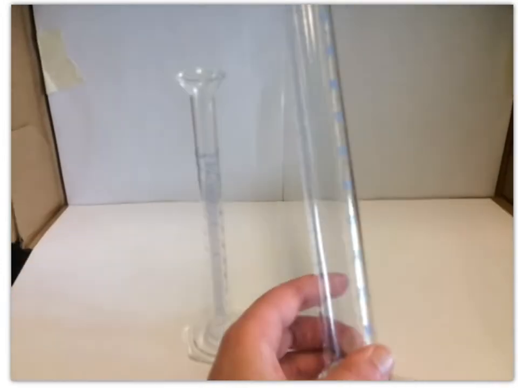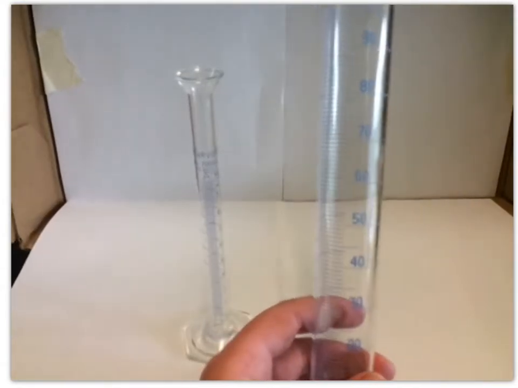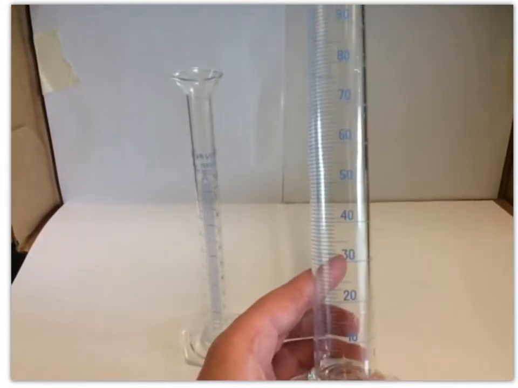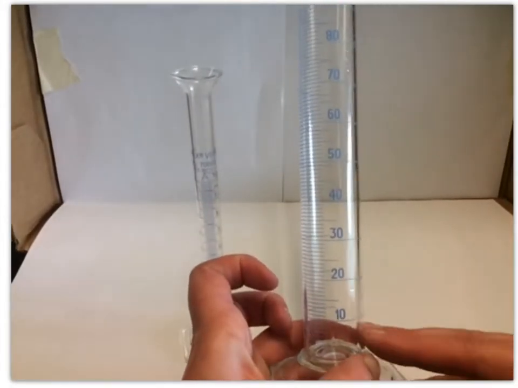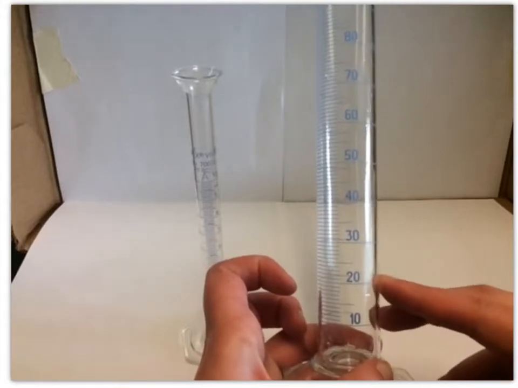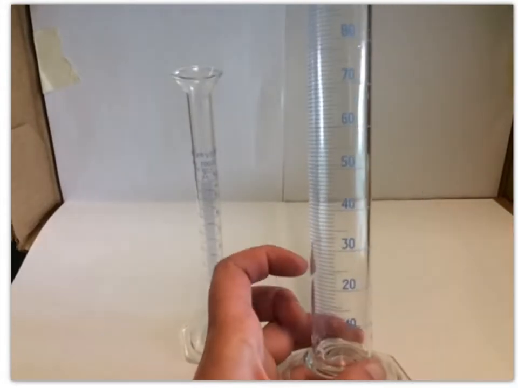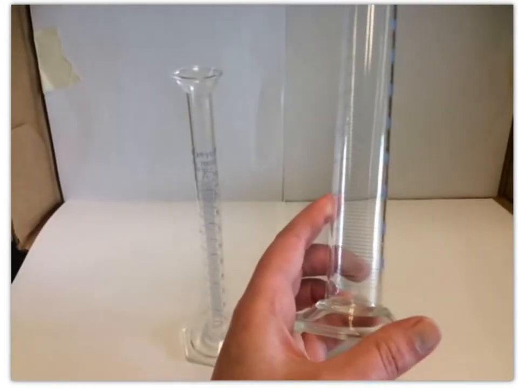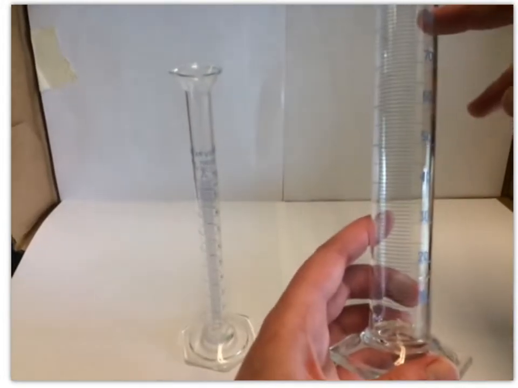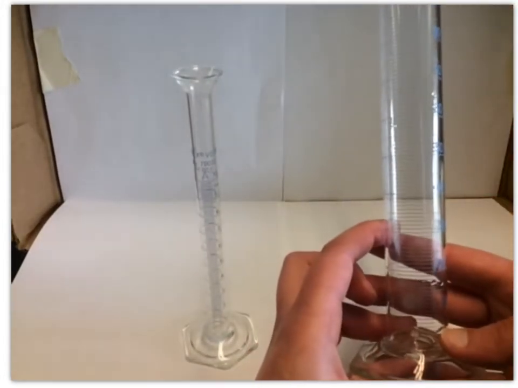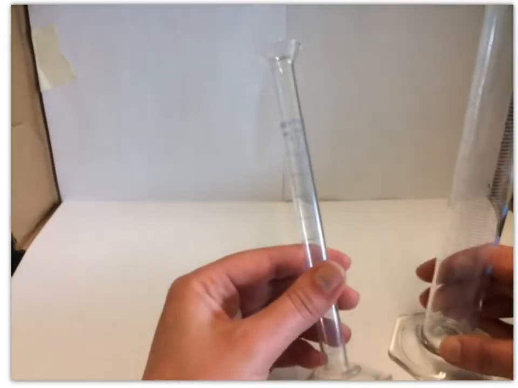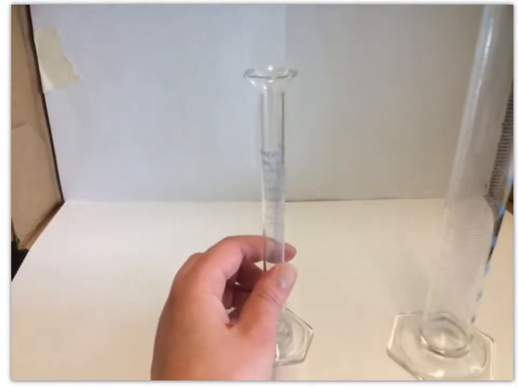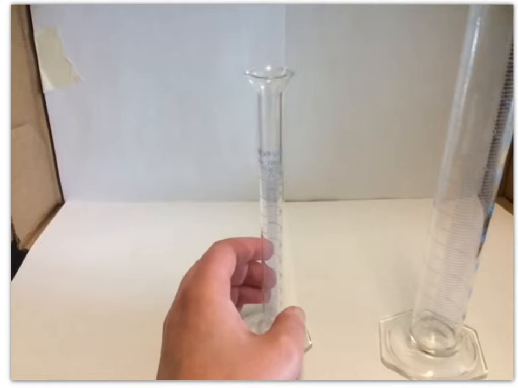And then this larger one that I have here, if you look up at the top, it says 100 milliliters. All of those numbers also correspond to milliliters. So this big line here corresponds to 10 mils, 20 mils, 30, 40, 50, 60, and so on, all the way up to 100. So the lowest line on this one gives you a 5 mil mark, whereas the lowest line on the 10 mil is at the 1 mil. They don't have measurement markings below that. So that's what we can measure with those.